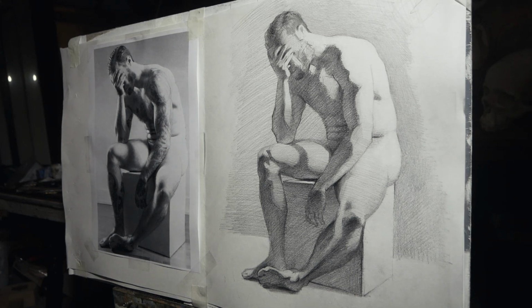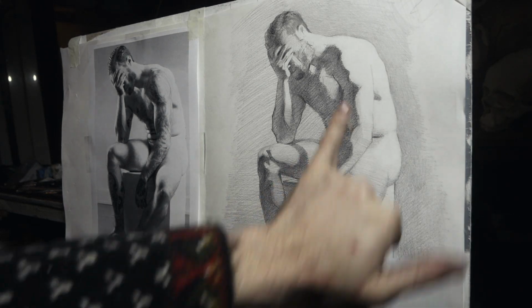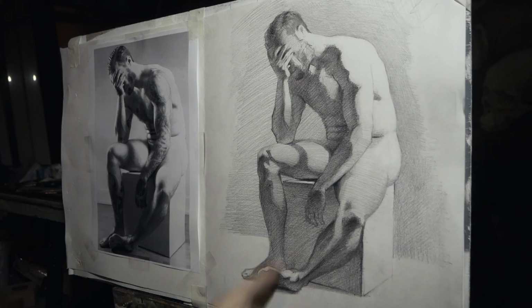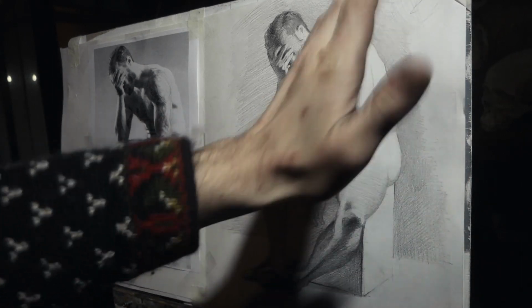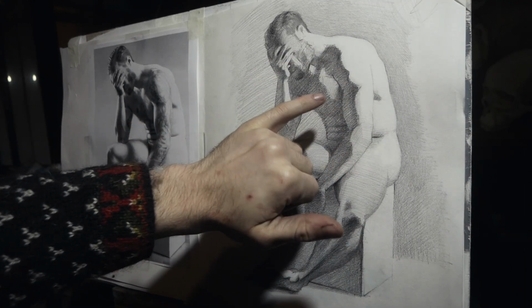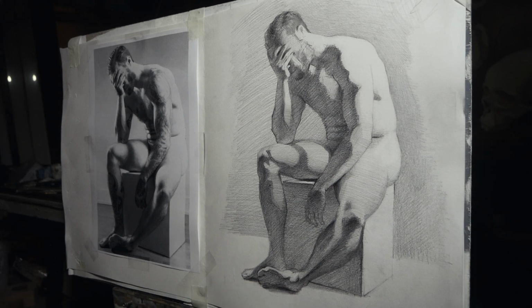There are exceptions to that, so as the form turns to shadow, this shadow is obviously a similar darkness to the shadow on the foot. Those values, as they start to approach the bedbug line, the line that separates light from dark, will get as dark here as they do up there.